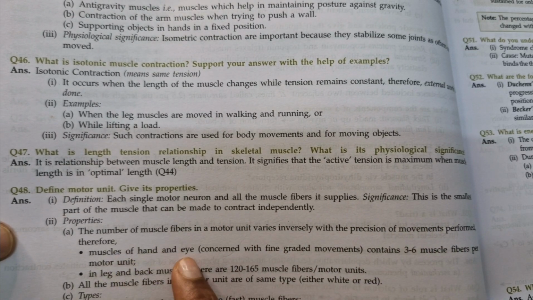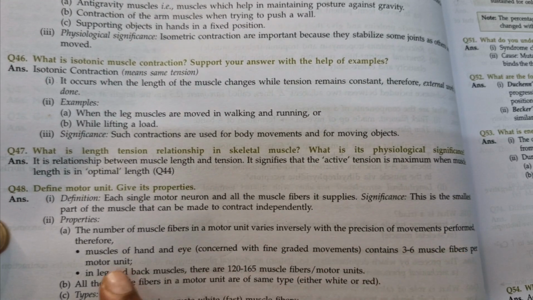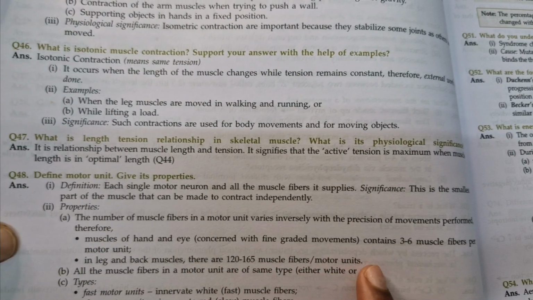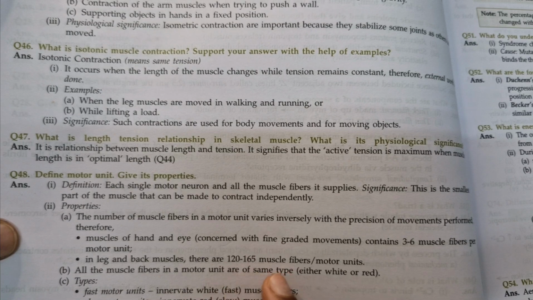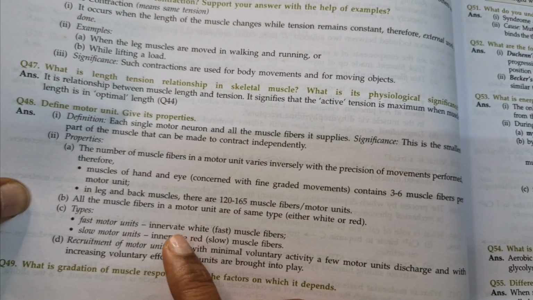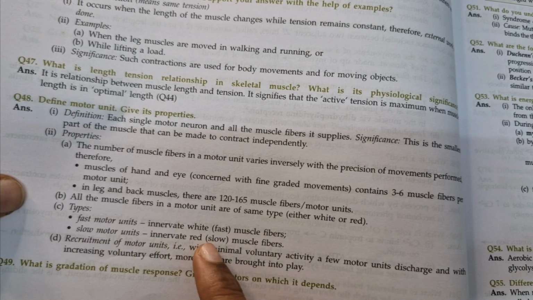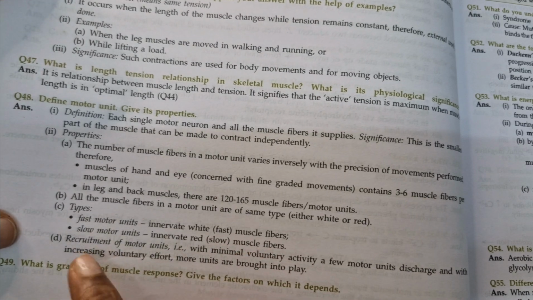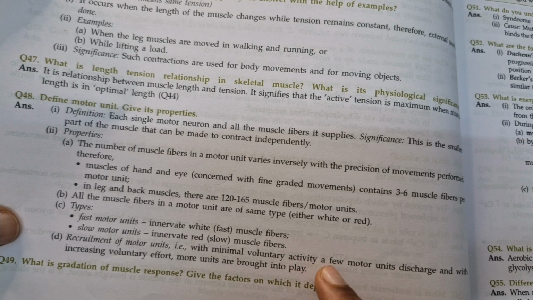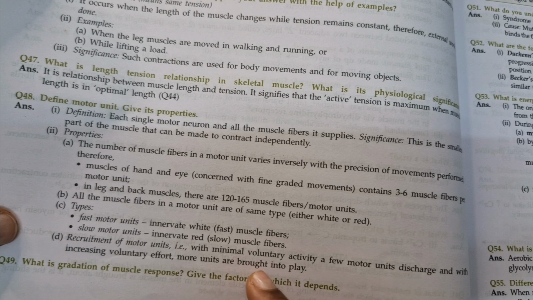Therefore, muscles of the hands and eye concerned with fine graded movement contain 3 to 6 muscle fibers per motor unit. In leg and back muscles, there are 120 to 165 muscle fibers per motor unit. All the muscle fibers in the motor unit are of the same type, either red or white. Types: fast motor units innervate white or fast muscle fibers, and slow motor units innervate red, slow muscle fibers. Recruitment of motor units: with minimal voluntary activity, a few motor units discharge, and with increasing voluntary effort more units are brought into play.